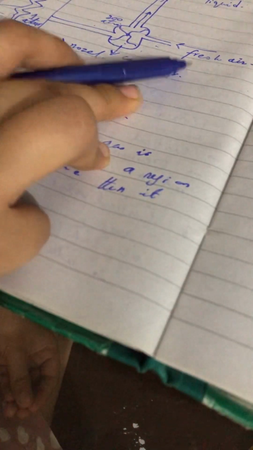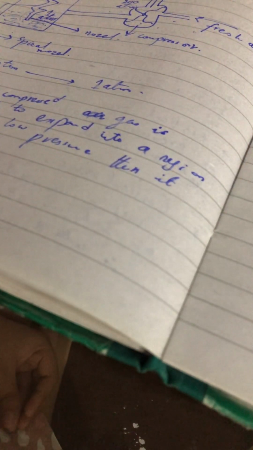What does this mean? We had compressed gas here, right? When a compressed gas is allowed to expand, it expands from this nozzle into a region of low pressure. Here it was a higher pressure, 200 atm, right? When it is allowed to expand into a region of low pressure, 1 atm being the low pressure, then it gets cooled.